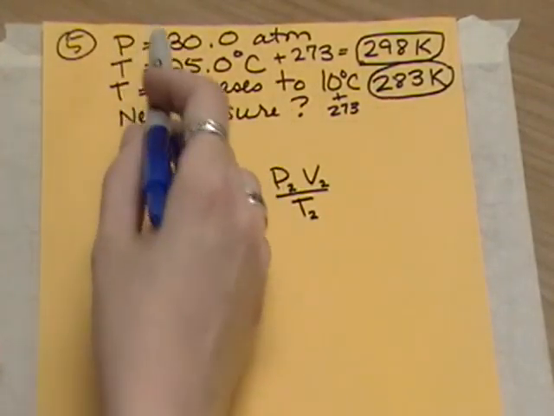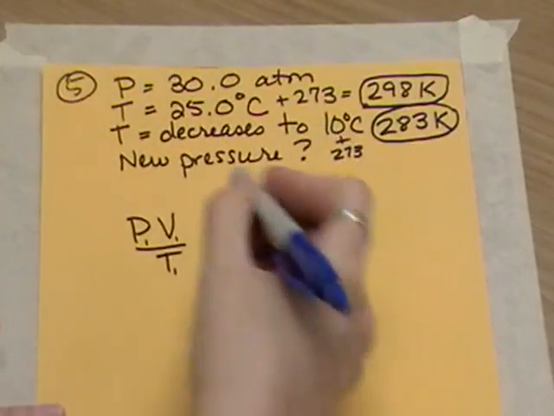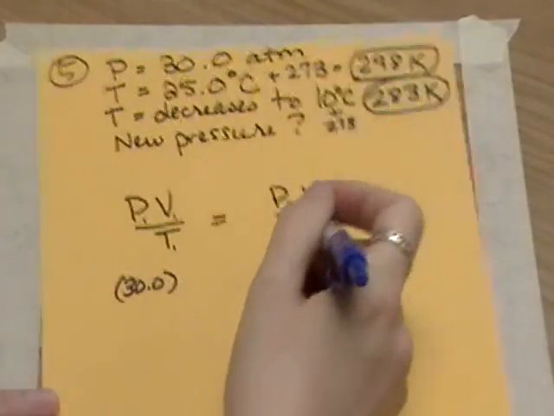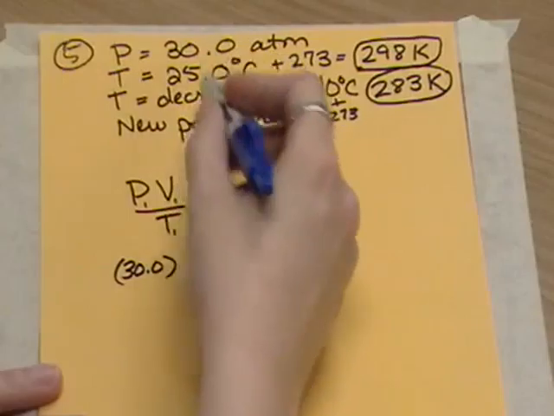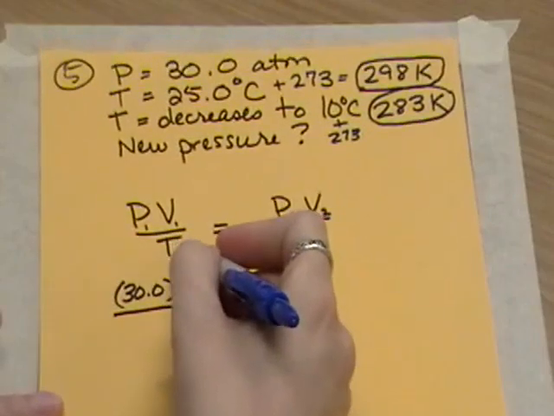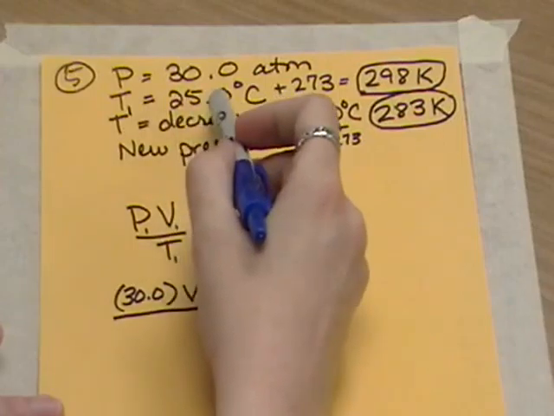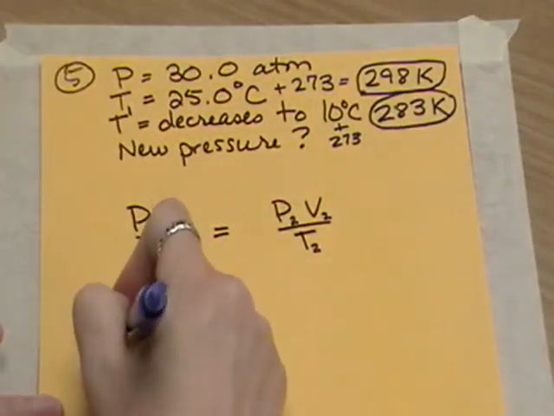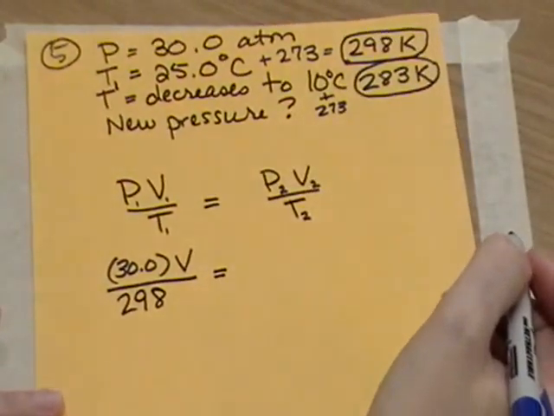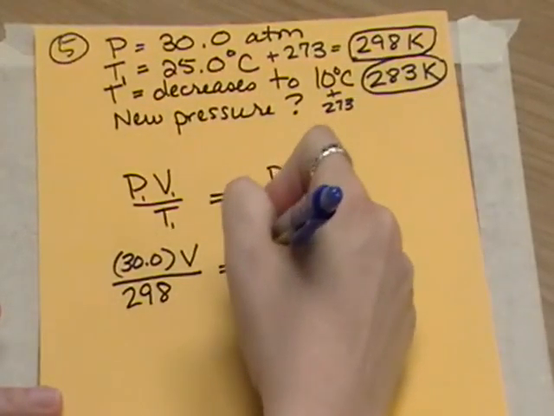So if we look at the top here, I need pressure. I see pressure is 30 atmospheres, so I'm going to go ahead and put 30.0. And then it says volume. Now volume I don't see anywhere around here, so I'm just going to put a big V. I'm going to put it over the initial temperature, and when I start this experiment, I have 25.0 degrees Celsius, or 298 Kelvin. I'm going to set this equal to the new pressure, and it says new pressure question mark, so I'm going to put P there.